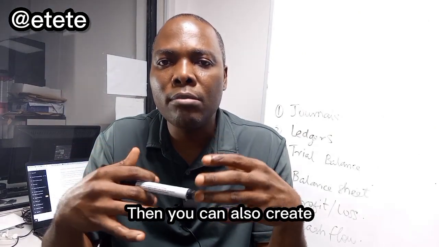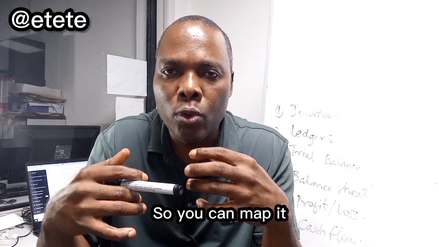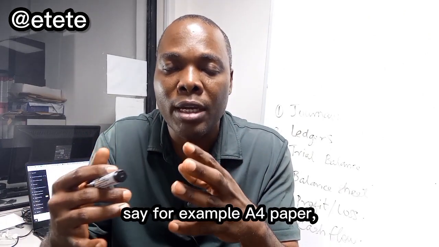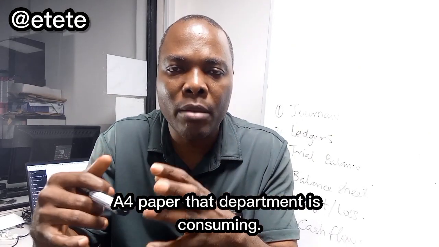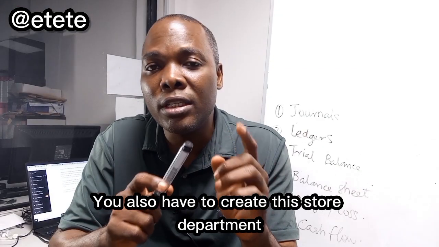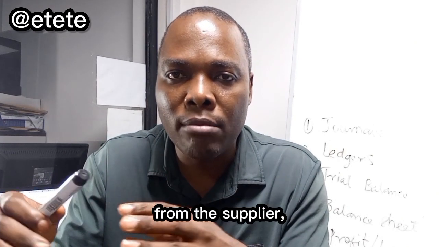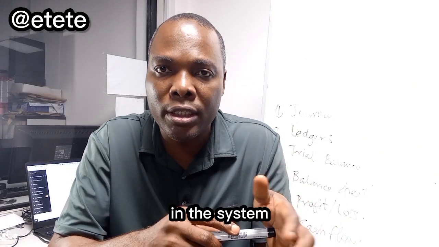Then you can also create departments in your company, because a department will have to request things from the store. You can map it in such a way that when this department requests things from the store, say for example A4 paper, you can track how much of that A4 paper the department is consuming. You also have to create the store department, because anytime you are purchasing anything from the supplier, maybe stock items, you have to keep it in a particular location. You have to create that location in the system, because you also have that location in the physical company.